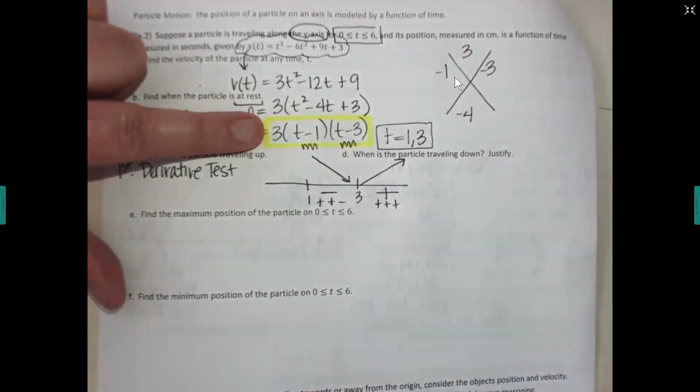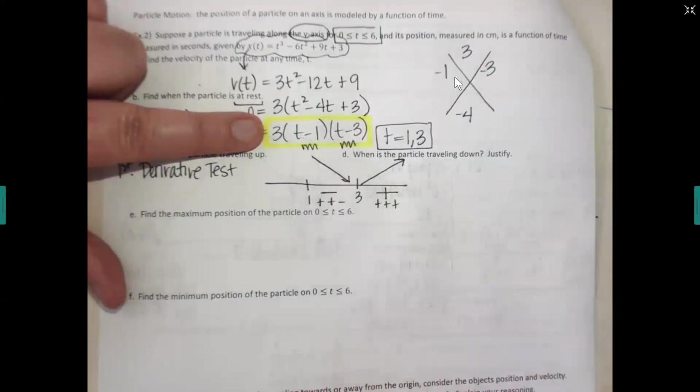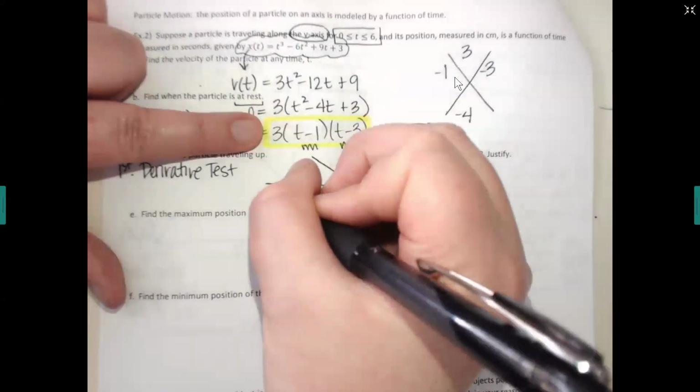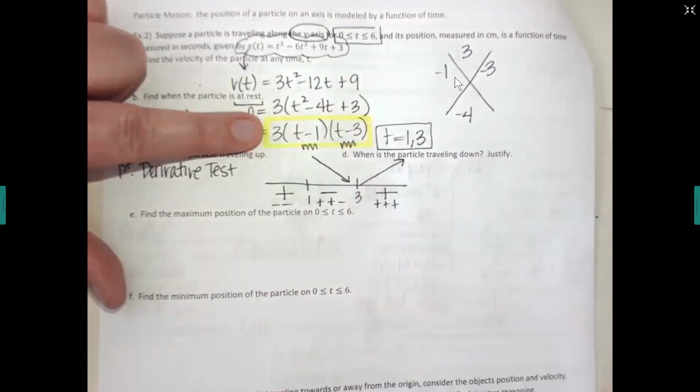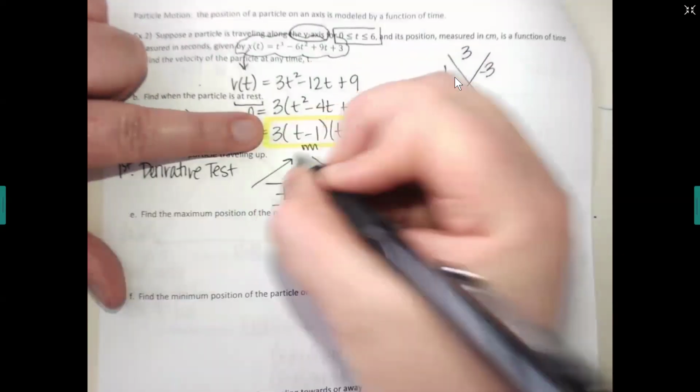Okay, last one, before 1, what can we pick? 0 is great. 0 minus 3 is negative. 0 minus 1 is negative. But if I multiply two negatives, I get a positive, which means my particle was traveling up.